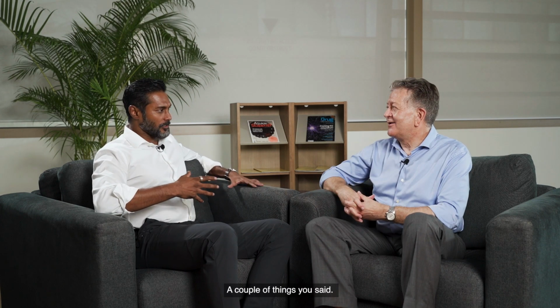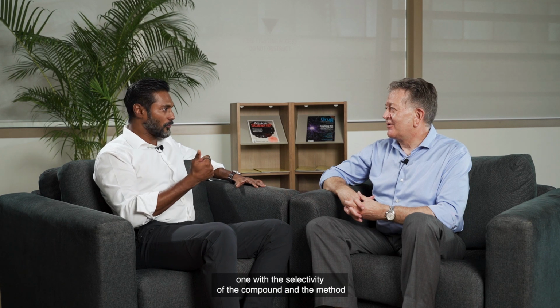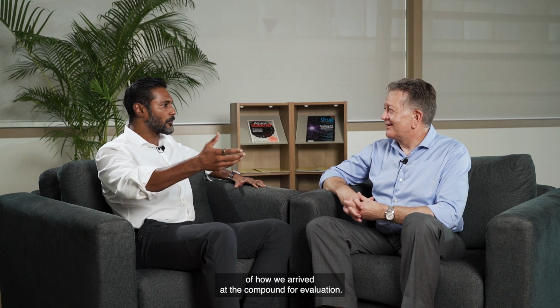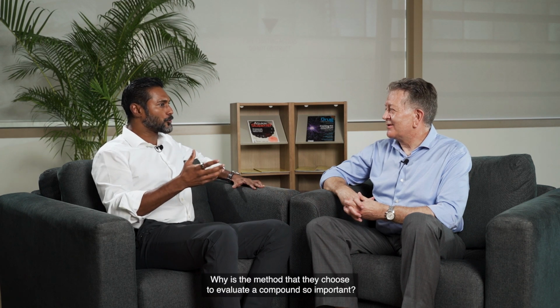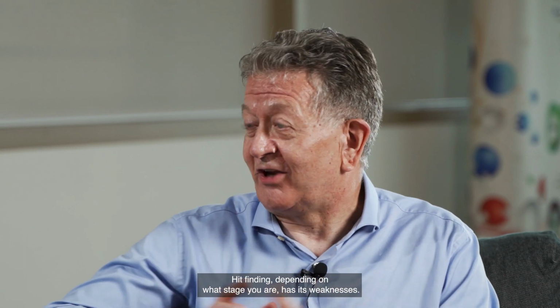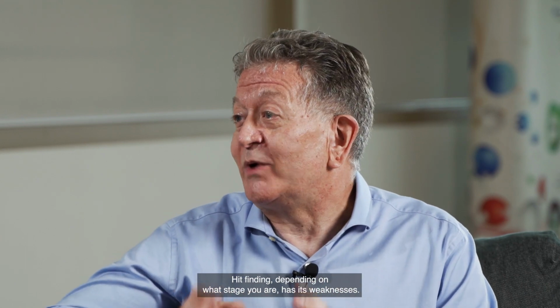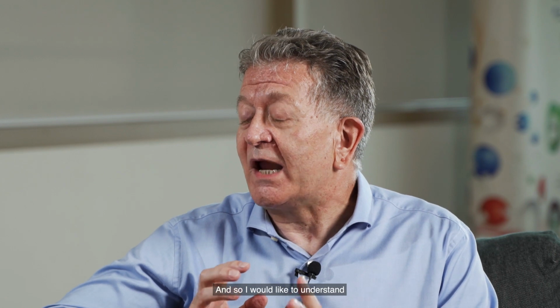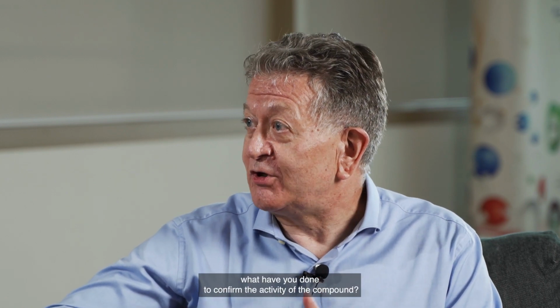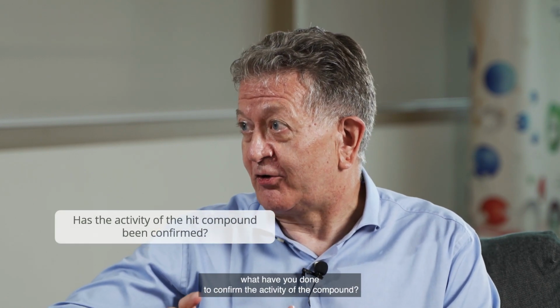A couple of things you said, one with the selectivity of the compound and the method of how we arrived at the compound for evaluation. Why is the method that they choose to evaluate a compound so important? Hit finding, depending on what stage you are, has its weaknesses. And so I would like to understand, what have you done to confirm the activity of the compound?